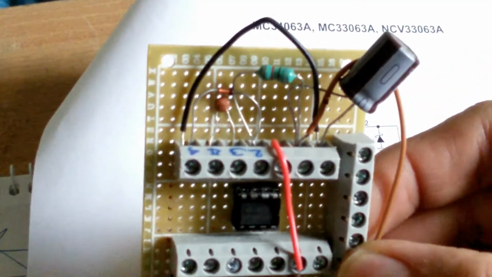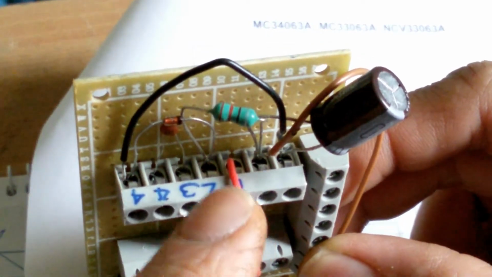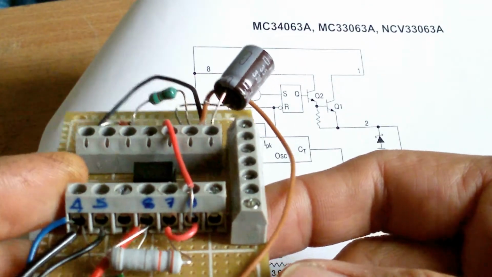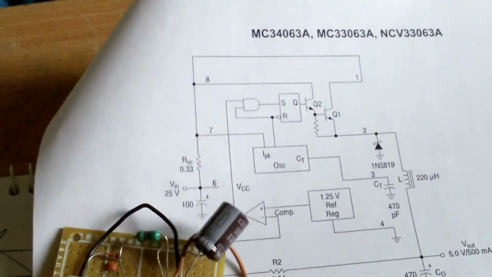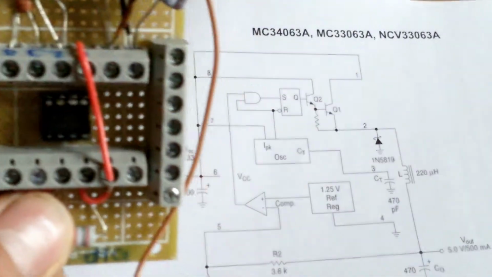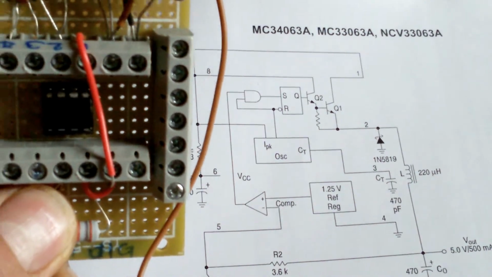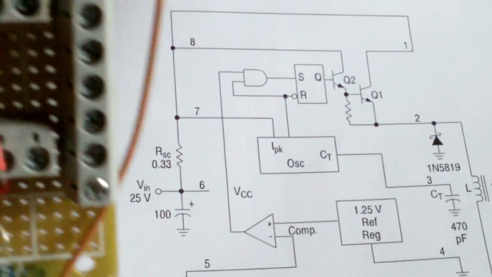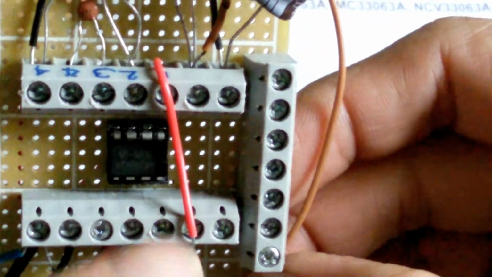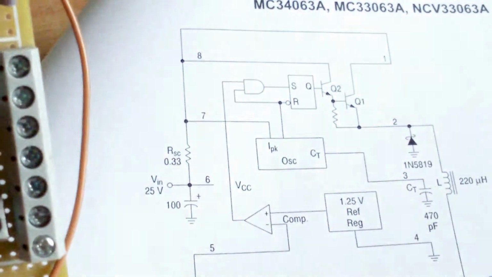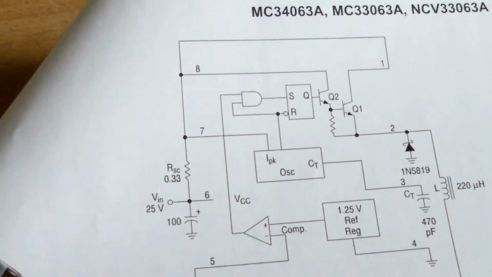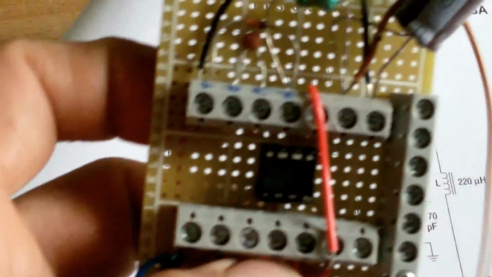So here is how it is connected. We have pins 1, 2, 3, 4, and then here 5, 6, 7, 8, the same as this circuit here. Pin 1 is jumpered to pin 8, the same as in the schematic.